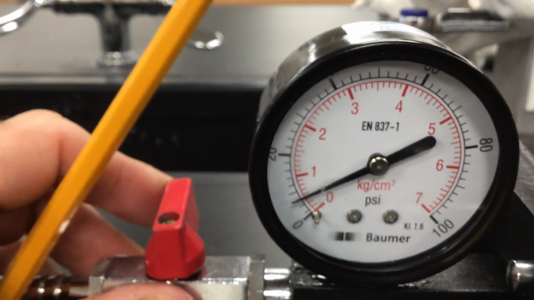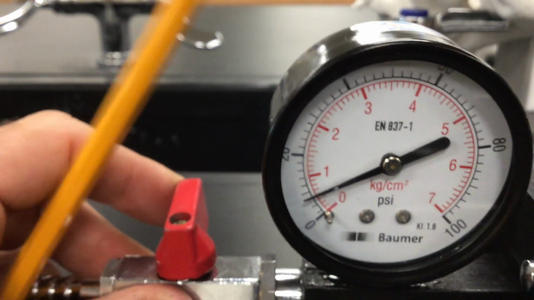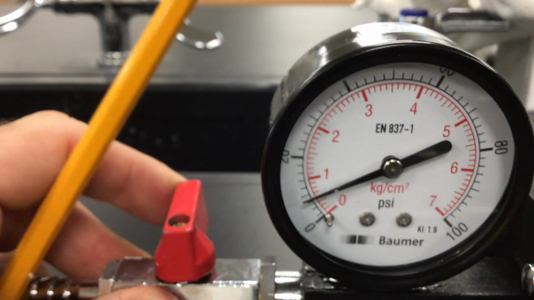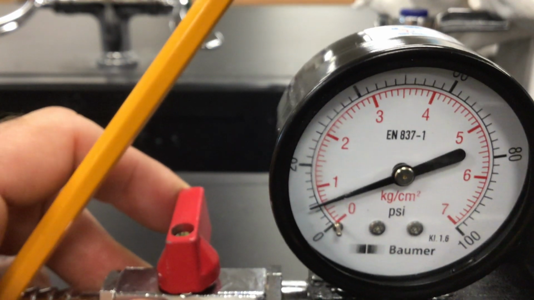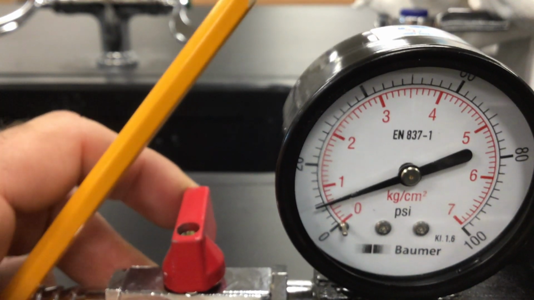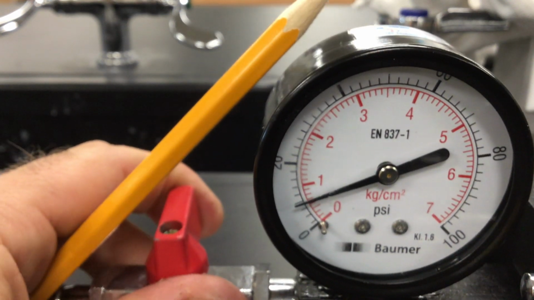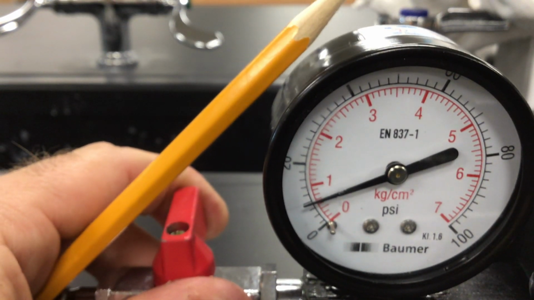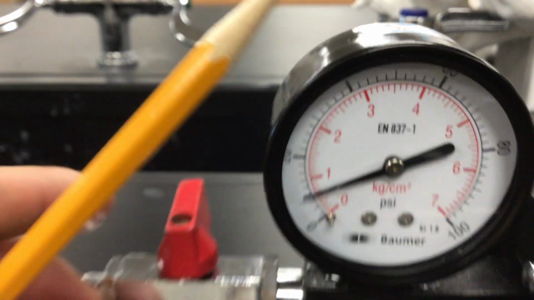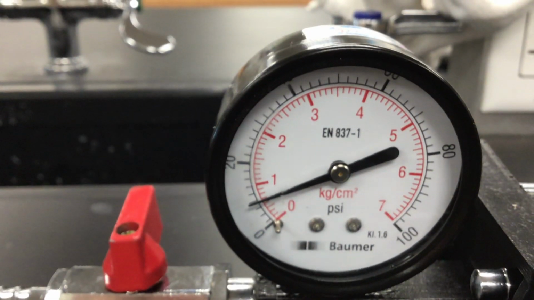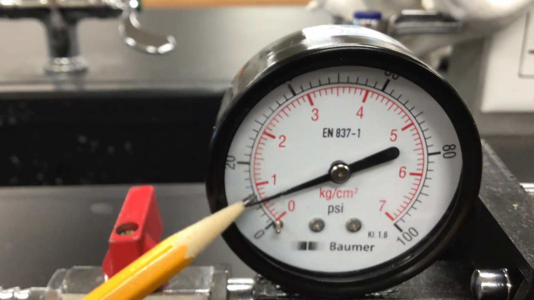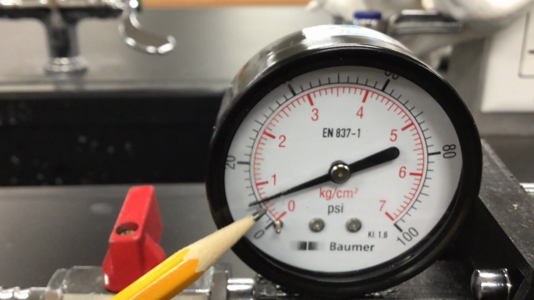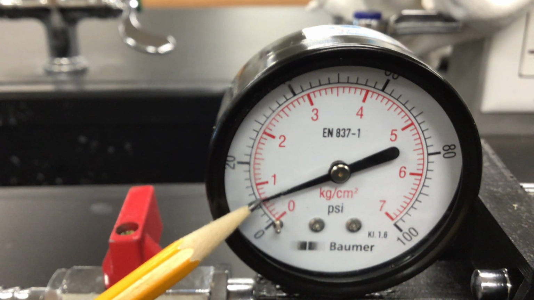Now I'm going to go down to 160. At 160, my pressure is now between 0.6 and 0.7. I think it's 0.68.